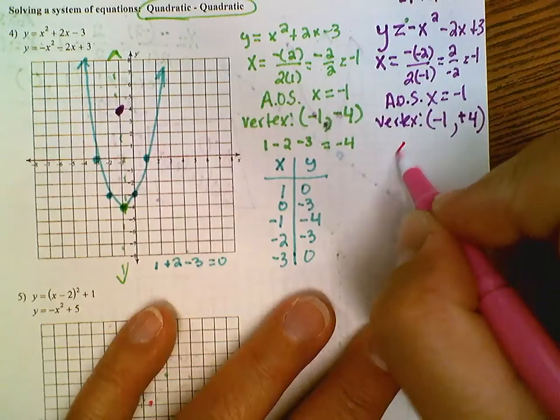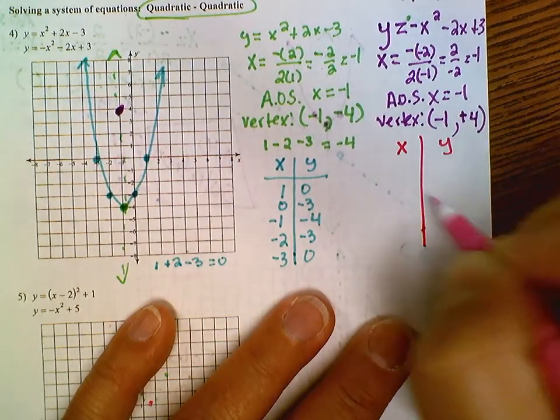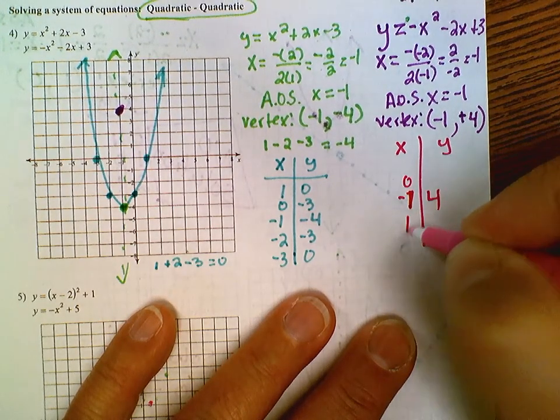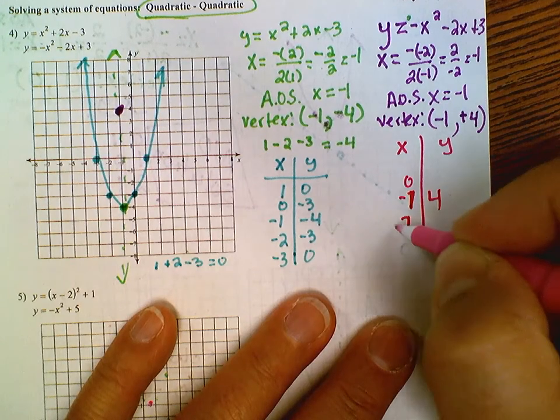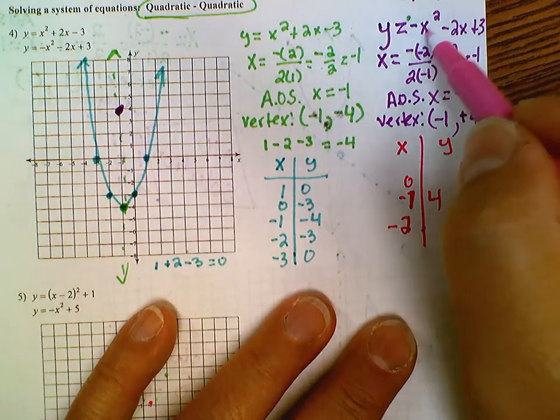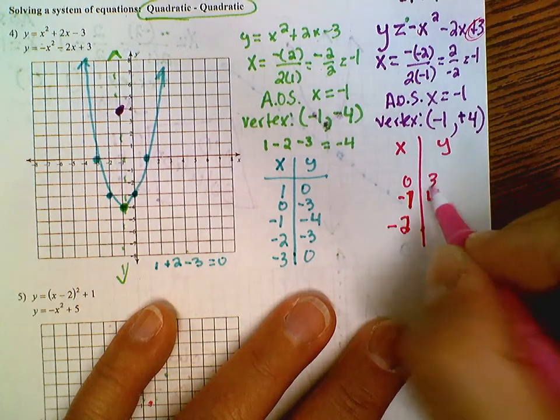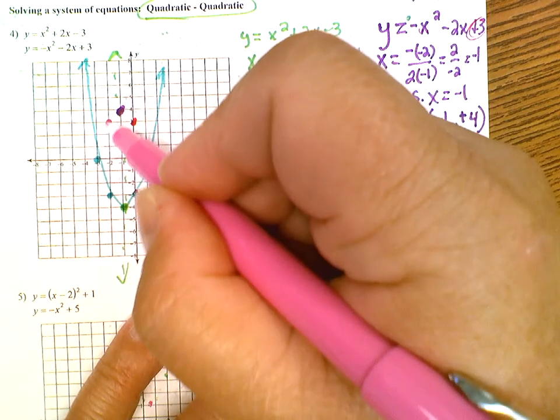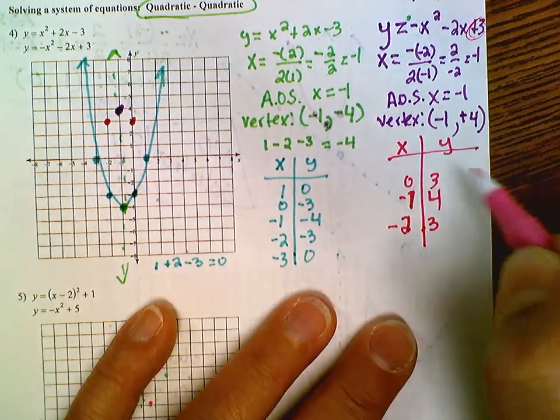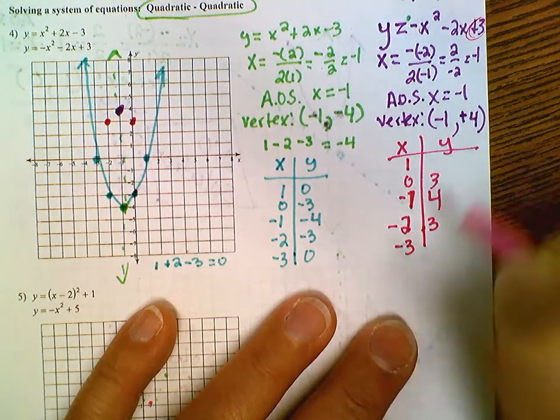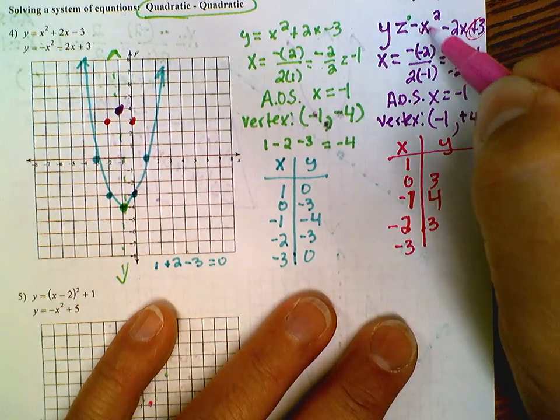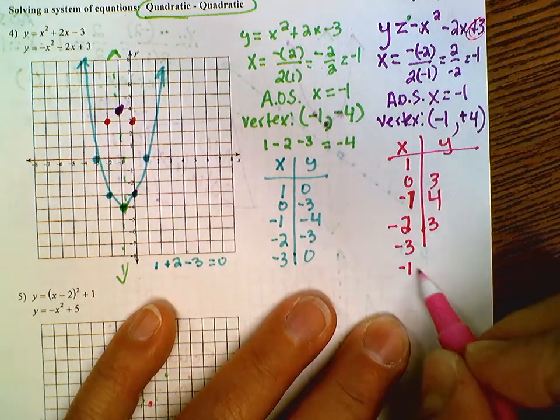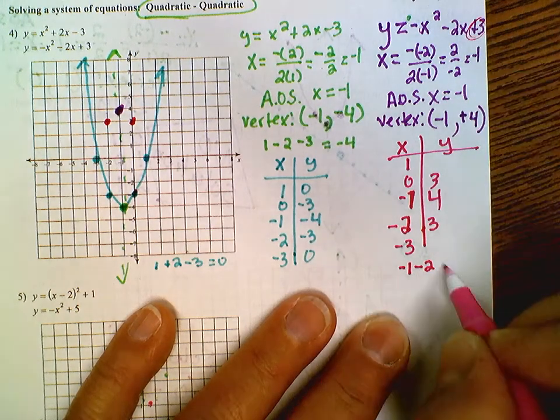All right, so I'm going to start a table here with negative 1, 4 in the center. 0 again gives us our y-intercept of 3. So 0, 3, and then that gives me my other point. And then if I go to 1, I'll try 1. So 1 squared is 1, so that's negative 1. 1 times negative 2 is negative 2, and then plus 3.